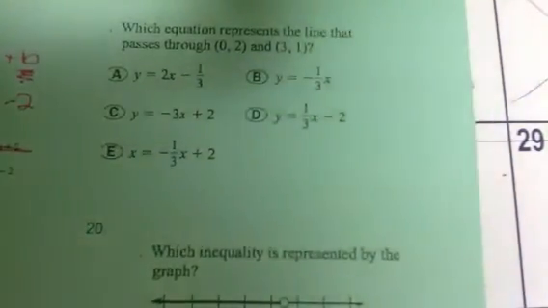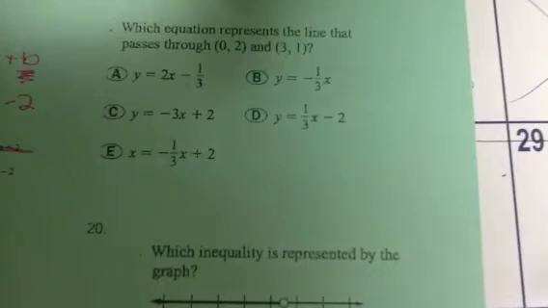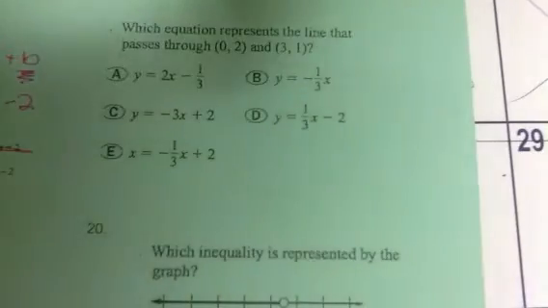Okay, this question, number 18, is a bit tricky. It says, what equation represents the line that passes through the points (0, 2) and (3, 1)? Okay, well, there's a couple ways to attack this problem.